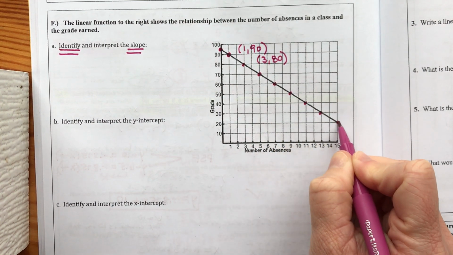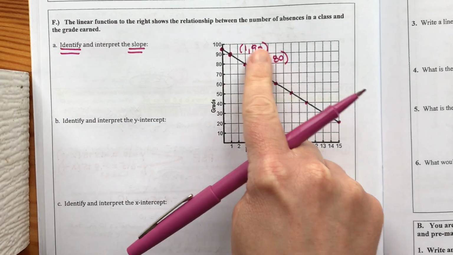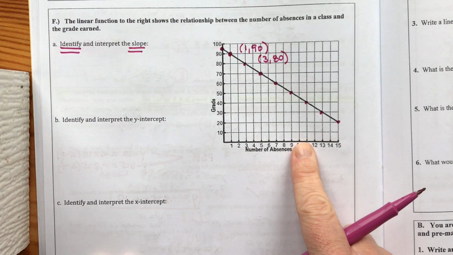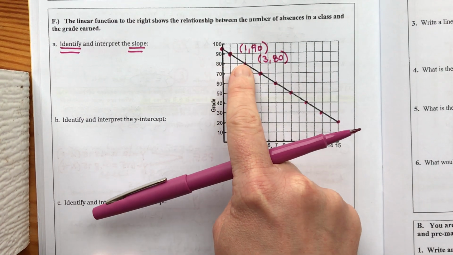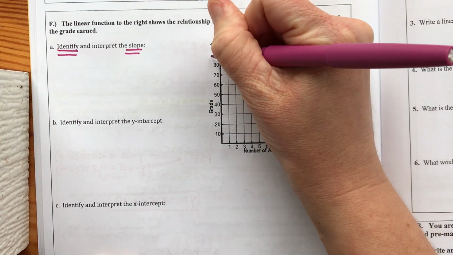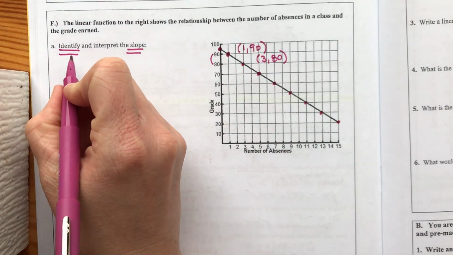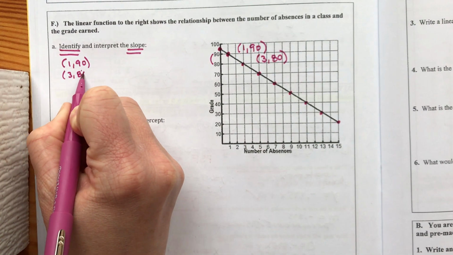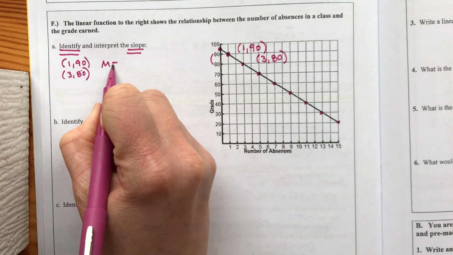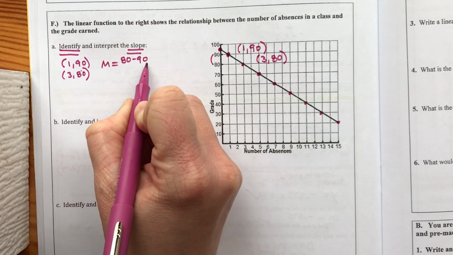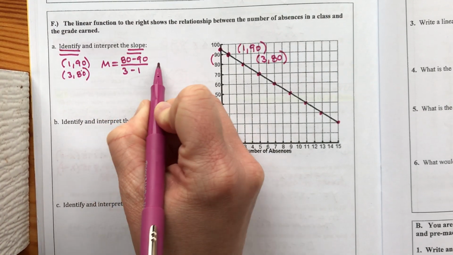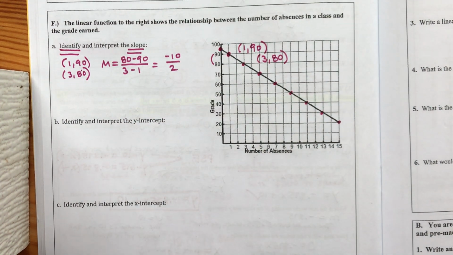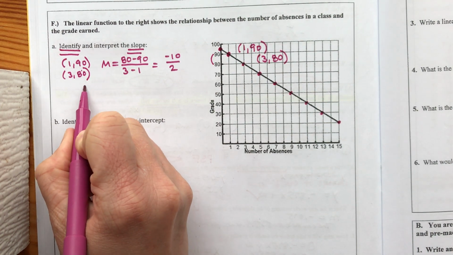So I'm going to use a couple points on my line because my y-axis and my x-axis don't go by the same amount. So it would not be accurate to say down 1 over 2 because down 1 is actually more than just 1 unit. So I'm going to use the points (1, 90) and (3, 80) to talk about my slope. So 80 minus 90 over 3 minus 1. It went down 10 in 2 absences, meaning a 5.